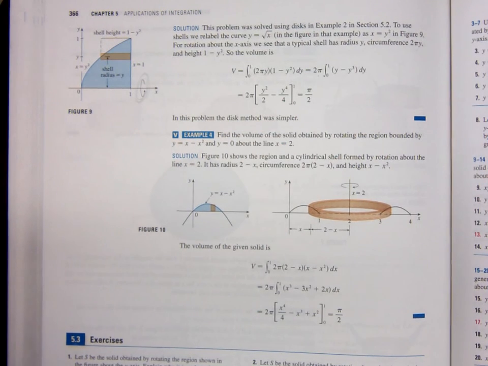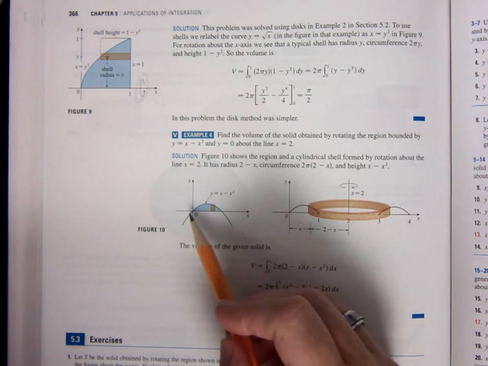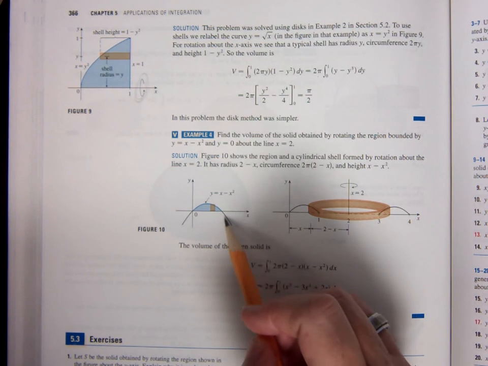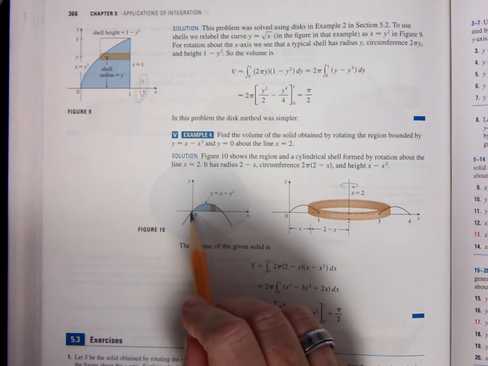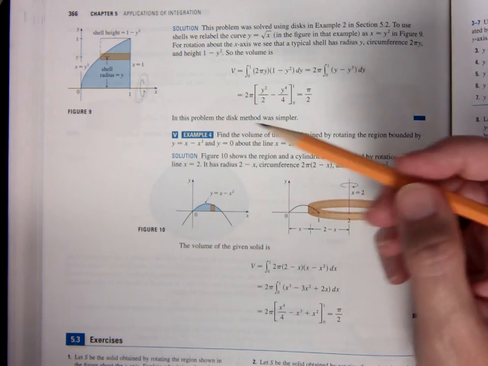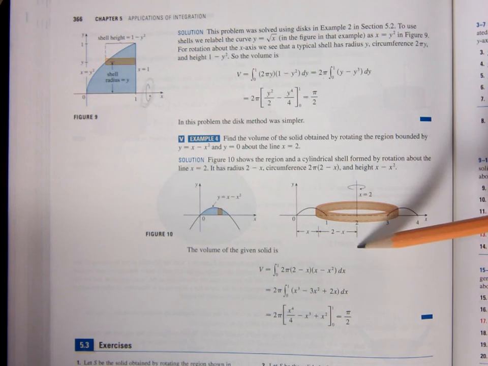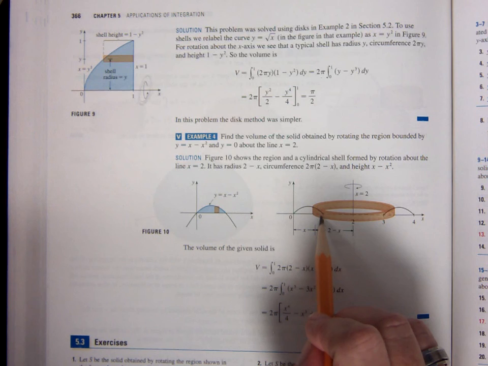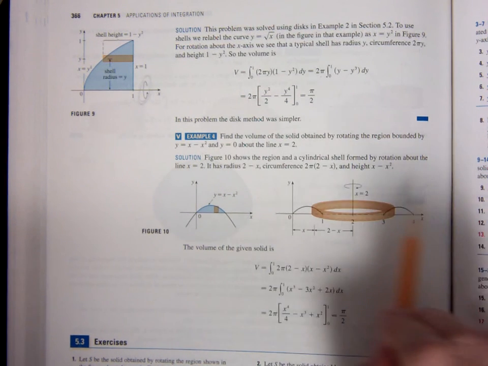And last one for this section. Here we're going to look for the volume of a solid obtained by rotating the region bounded by x minus x squared. So here we have this parabola, and y equals 0, and the line x equals 2. So we have x equals 2 here. Here is my parabola. I'm going to spin it about x equals 2.